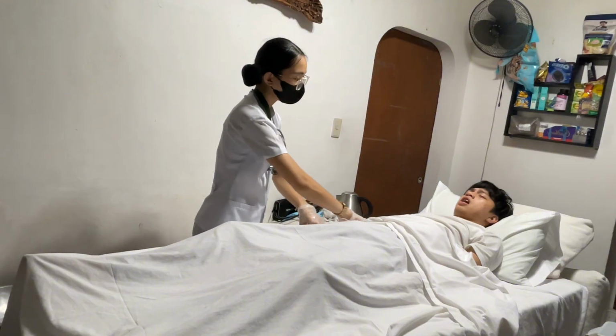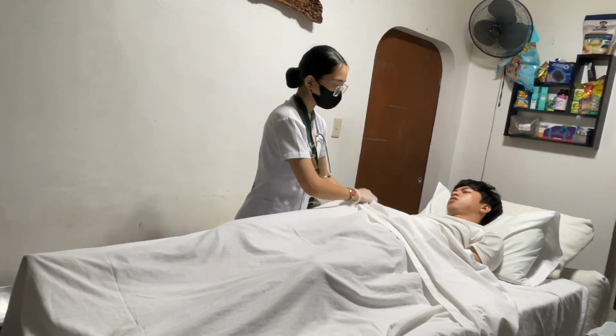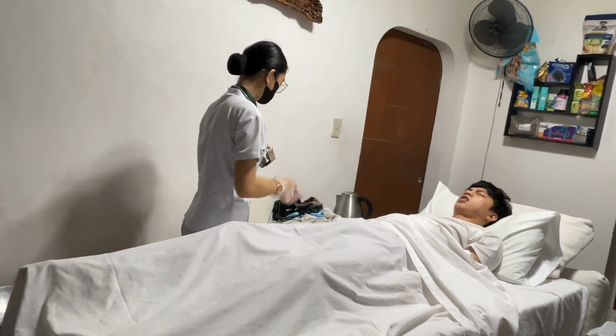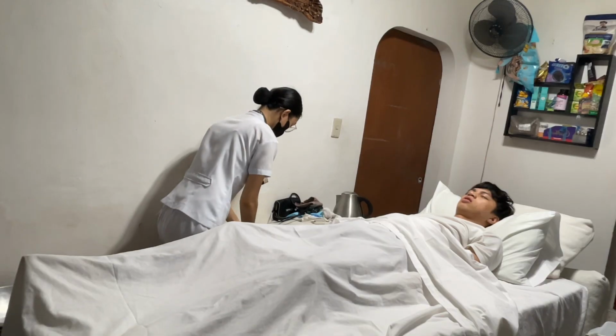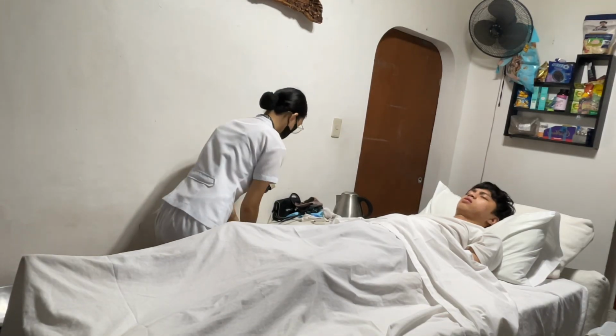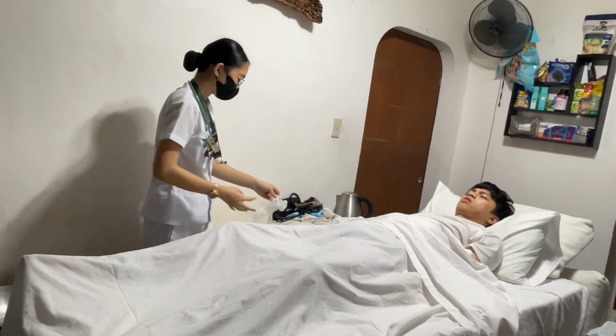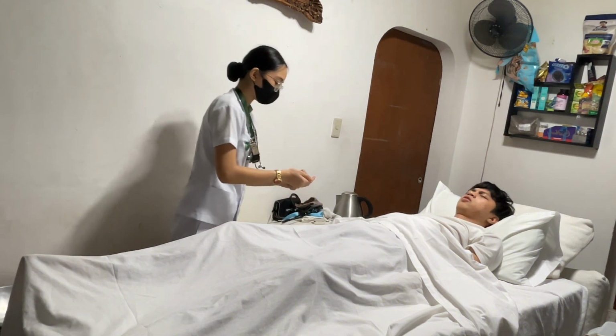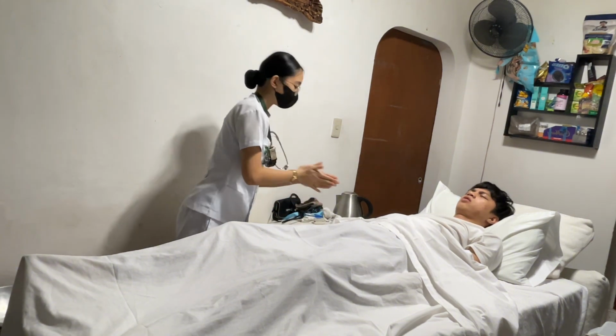Then, help the client to a comfortable position para hindi po siya nahihirapan. Then, ask the client to describe the level of comfort and burning sensation. Then, identify any unexpected outcome. Then, finally, remove your gloves and perform hand hygiene and document all the report.